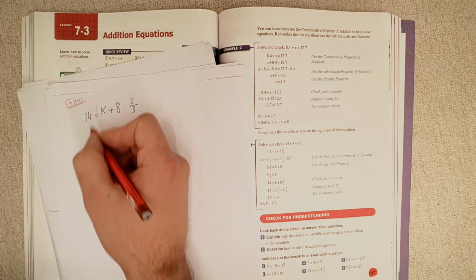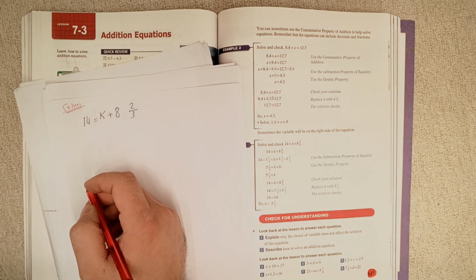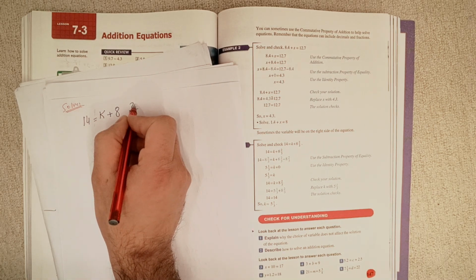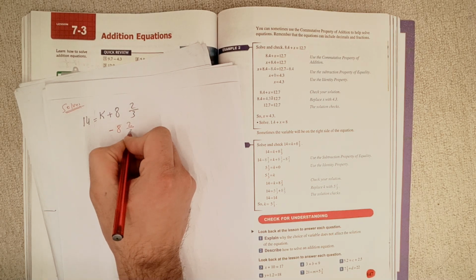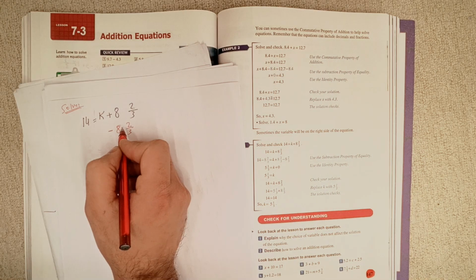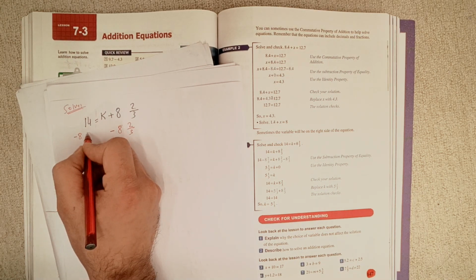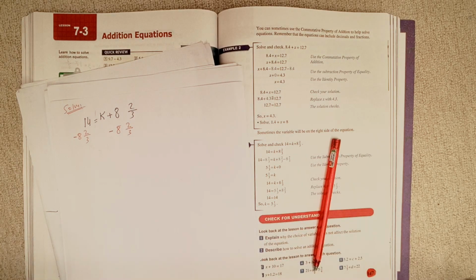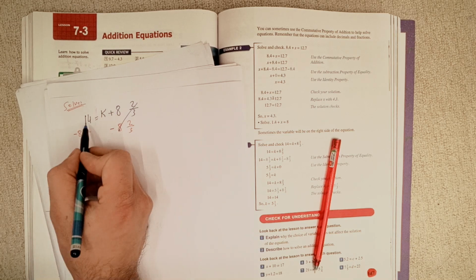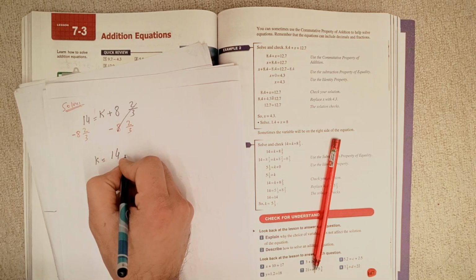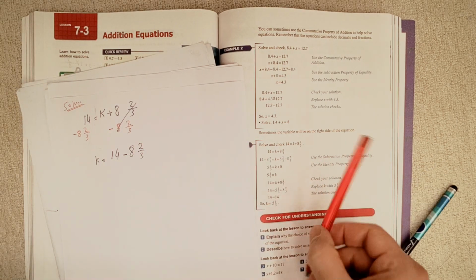So we have to find the k by doing something to remove the numbers that we have with the k. What do we have? Plus 8 and 2 over 3. Taking the opposite, minus 8 and 2 over 3. Okay? What did you do on this side? Do the same thing for the other side. 14 minus 8 and 2 over 3. So now the same number and different sign, 0. k equal 14 minus 8 and 2 over 3.